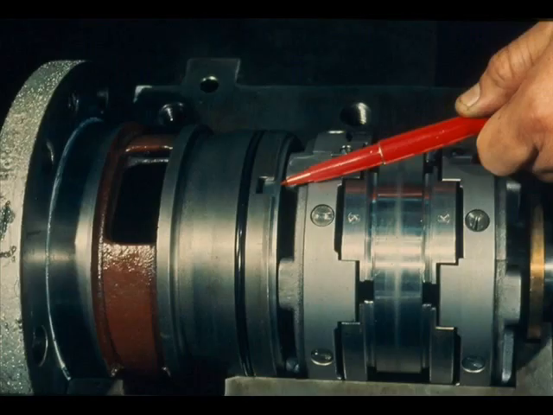A bronze ring, as shown here, is loosely fitted in a groove in the compartment wall. The ring may move freely in a radial direction, but a dowel pin not shown prevents the ring from rotating with the shaft.